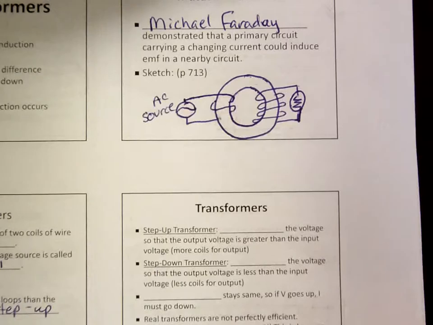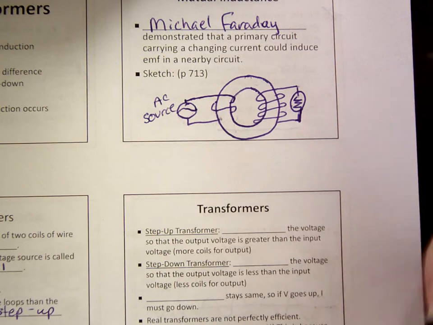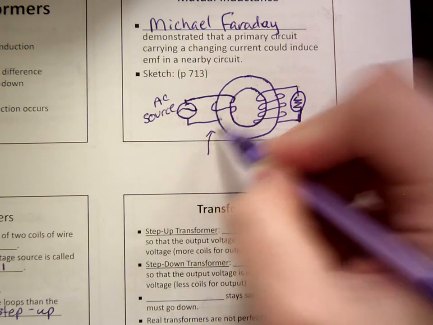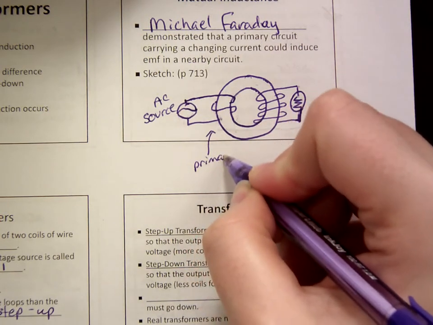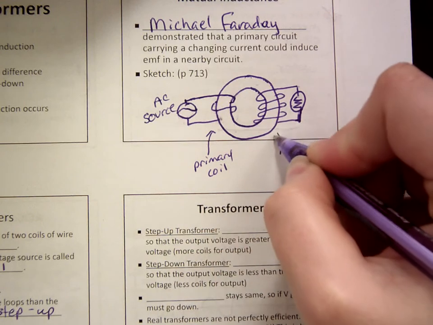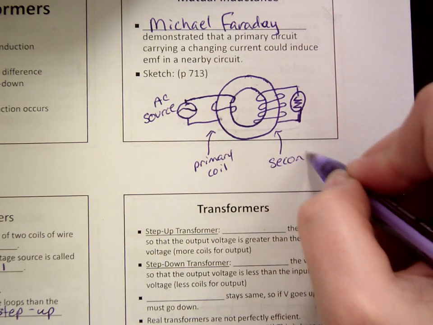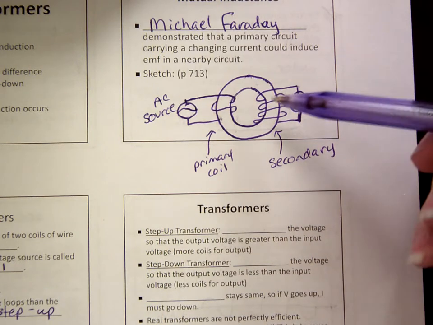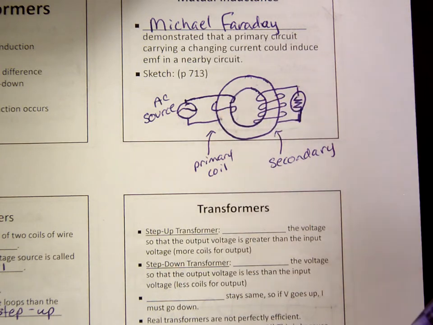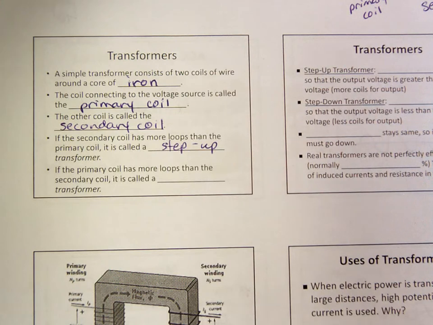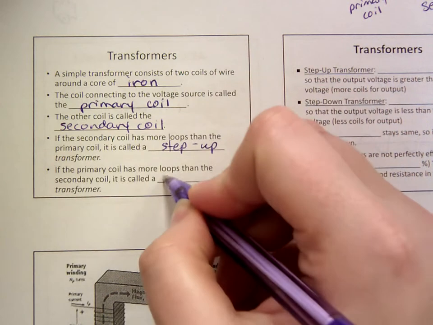So, for instance, the transformer I drew here is a step-up transformer. The side hooked up to your voltage source, or a current source, is your primary coil. The other coil is your secondary. And the way I drew mine, the secondary coil has more loops in it. So it's a step-up transformer. Now, if your primary coil has more loops than the secondary, then it's a step-down transformer.